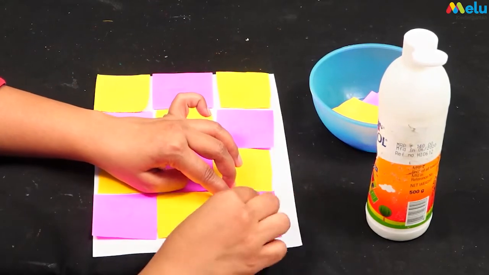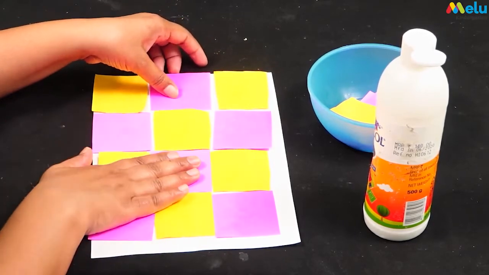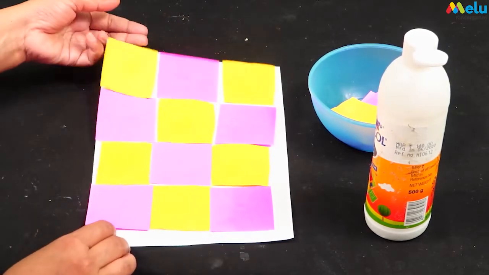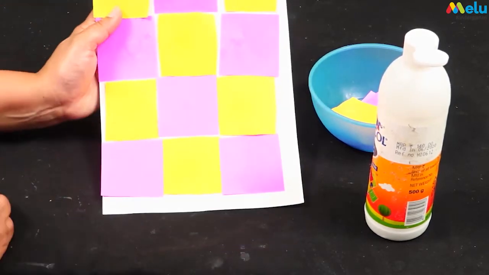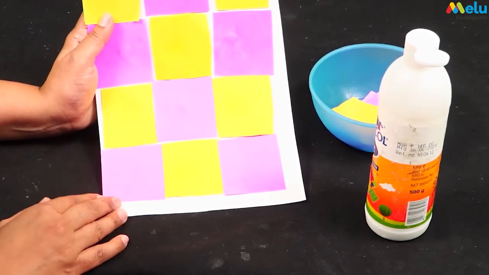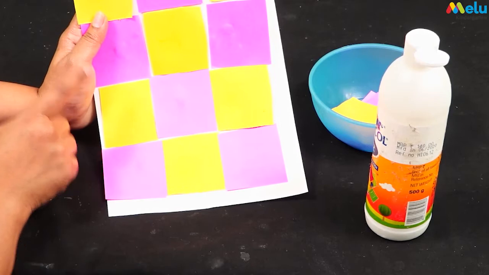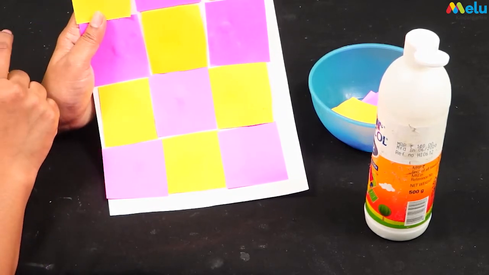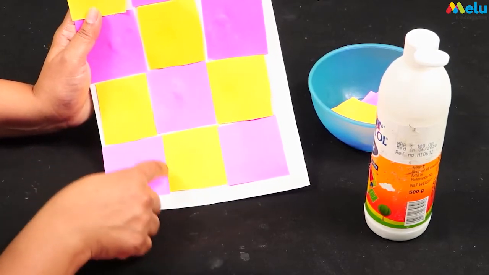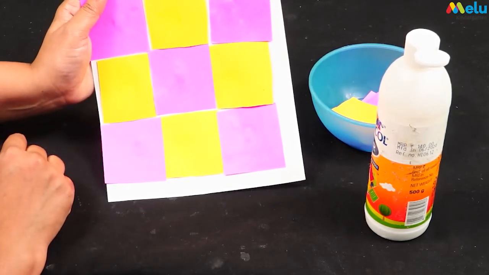Right children, we are done with the process. Okay, this is a very colorful quilt, right? So if you observe this, children, we have pasted square-shaped pieces of paper alternately, am I right? And in between there is a gap, right? So people will make these kinds of cloth pieces and stitch them together like this. In between each piece they will stitch like this so that it will remain stiff and hard, okay. So this is called a quilt.